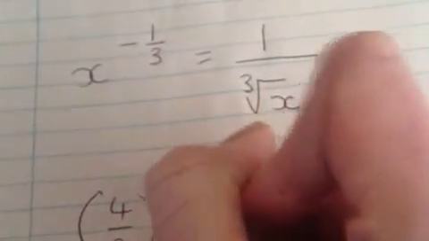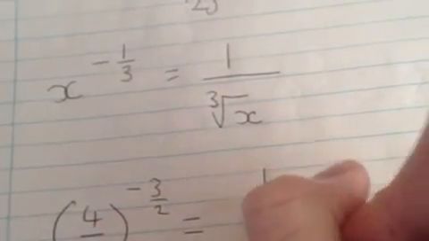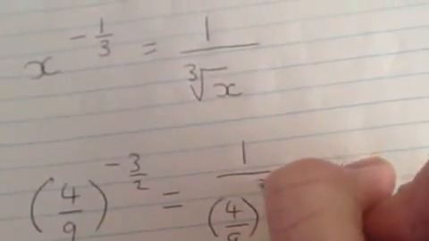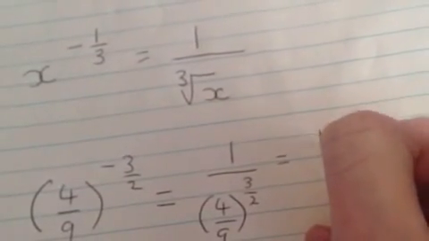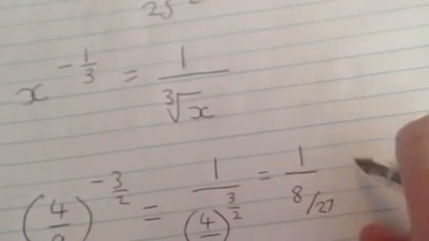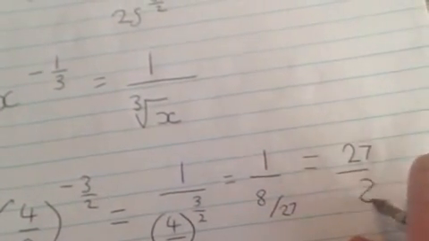Now one really difficult one to finish off here will be 4/9 to the minus 3/2. Now we saw this earlier, and you'd have to do 1 over 4/9 to the 3/2, which is 1 over 8/27. Now when you do 1 over a fraction, you just flip a fraction, so I end up with 27 over 8.